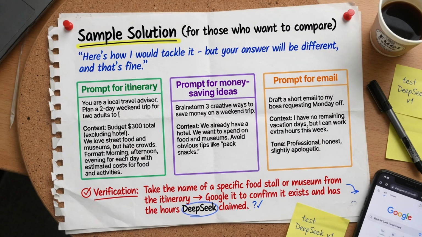Prompt for money-saving ideas: Brainstorm 3 creative ways to save money on a weekend trip. Context: we already have a hotel. We want to spend on food and museums. Avoid obvious tips like pack snacks. Prompt for email: draft a short email to my boss requesting Monday off.